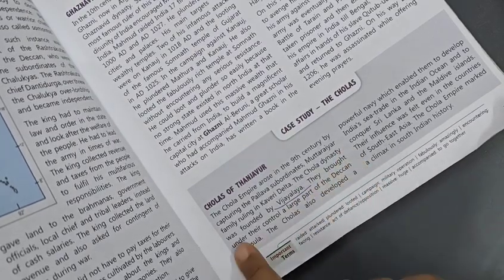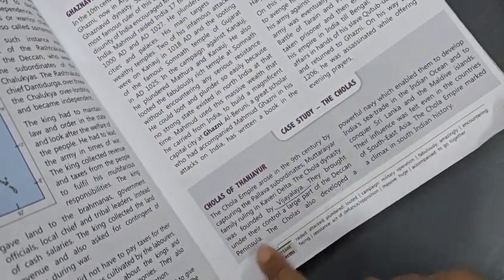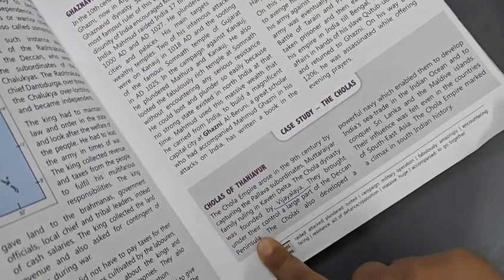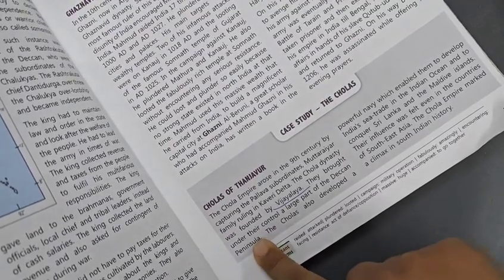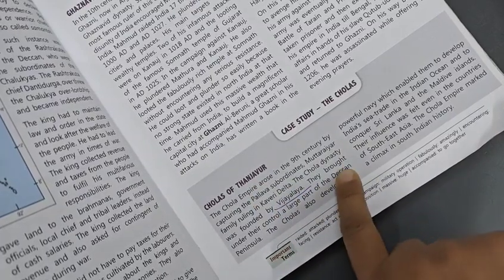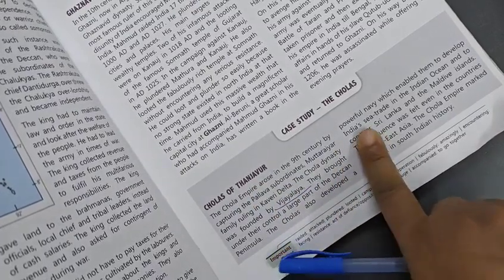Okay, they brought under their control a large part of the Deccan Peninsula. What do you mean by peninsula? Peninsula is an area, the area of land that is almost surrounded by water. Okay, and what is the meaning of Deccan? The southern part, the southern area.